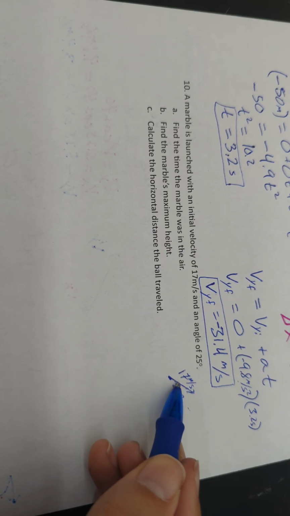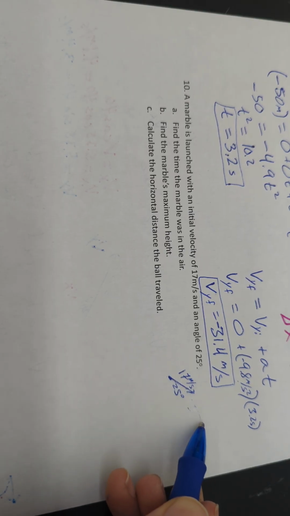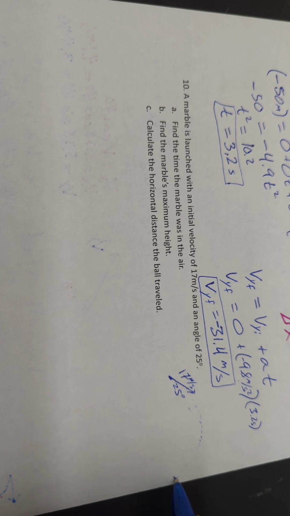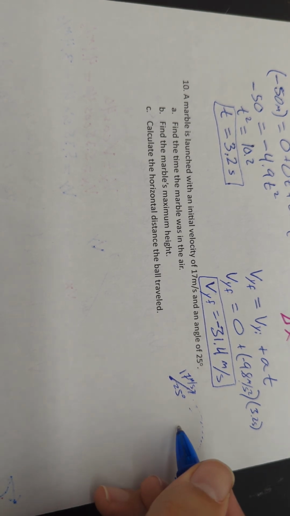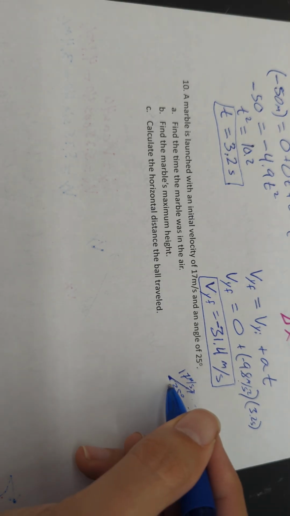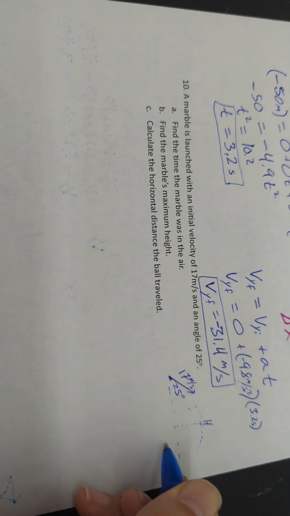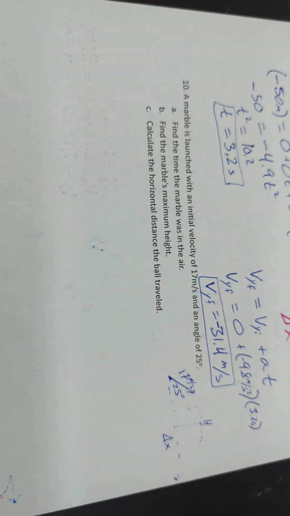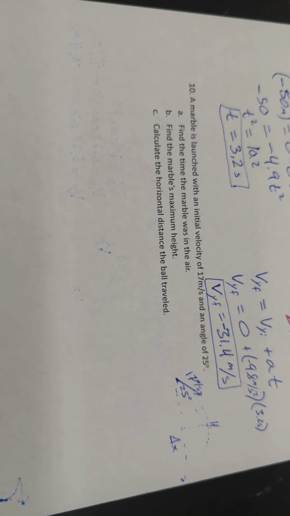So it'll pop off here, hit a maximum height, making a parabola shape, and come back down. This is the max height, we'll call that H. We want the horizontal distance, that's our delta X, and the time the marble was in the air.